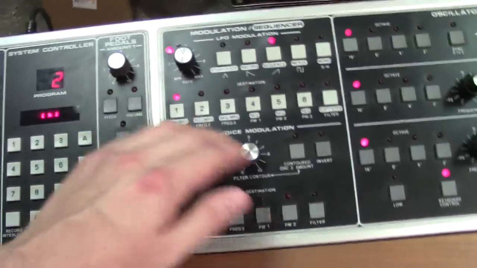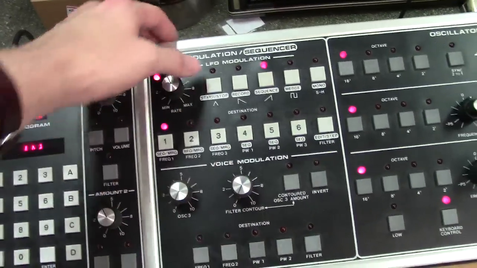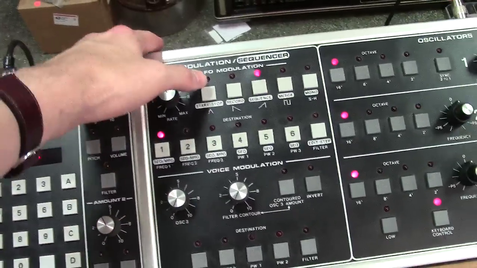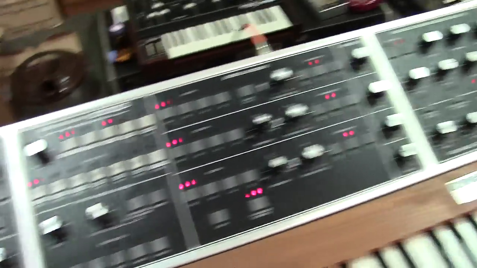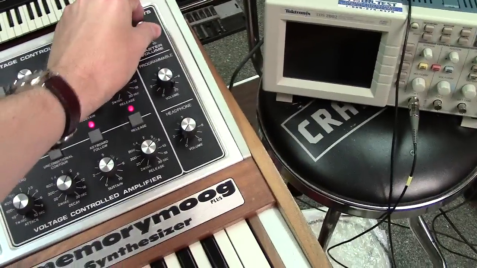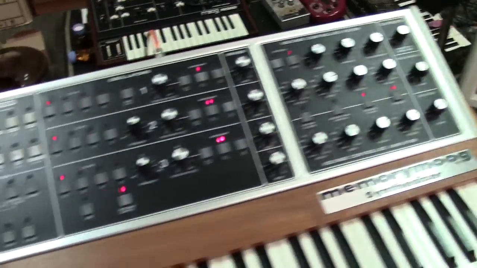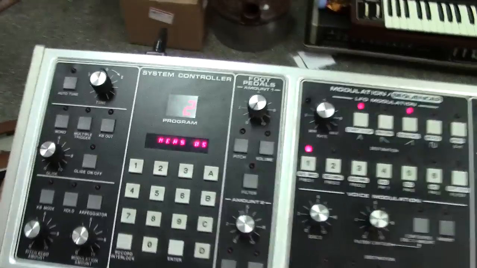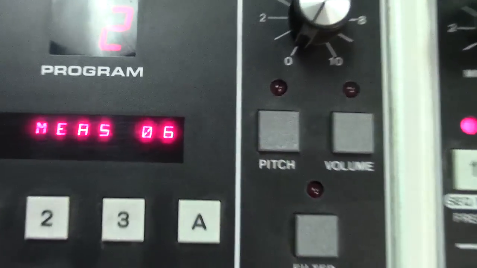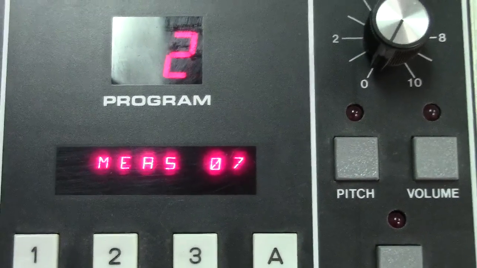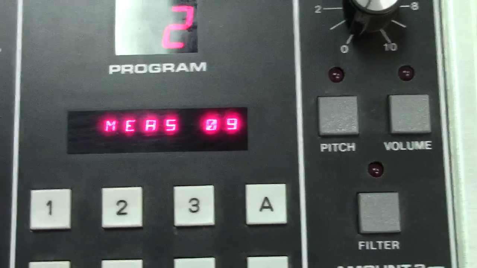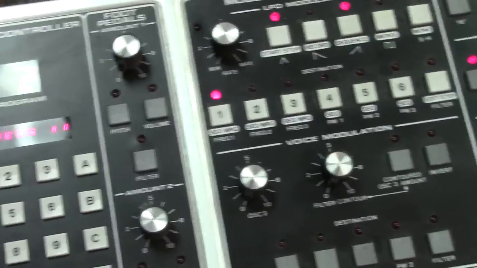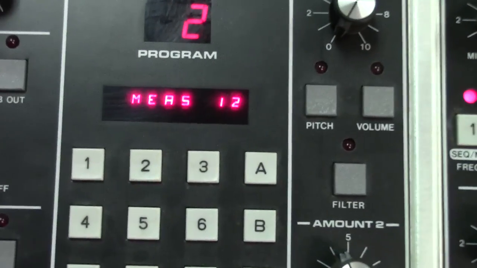We'll start with sequence 1. I dedicate this first little sequence to Keith Emerson. So here we go. So you have little patterns like this. Be another.